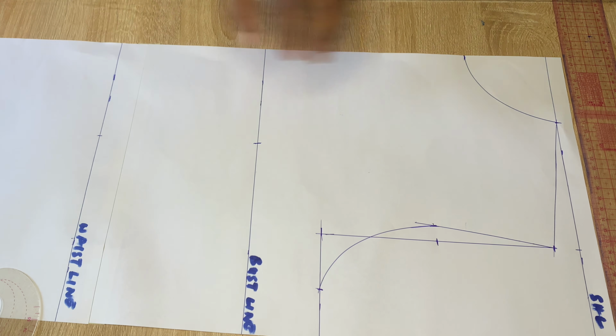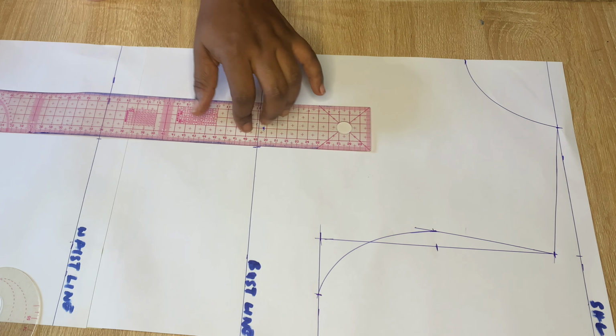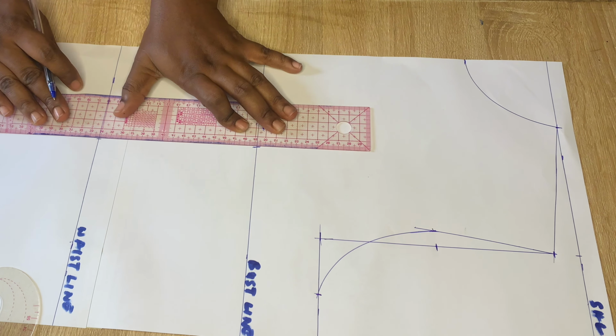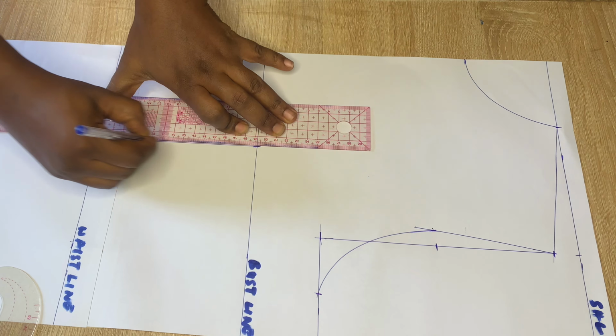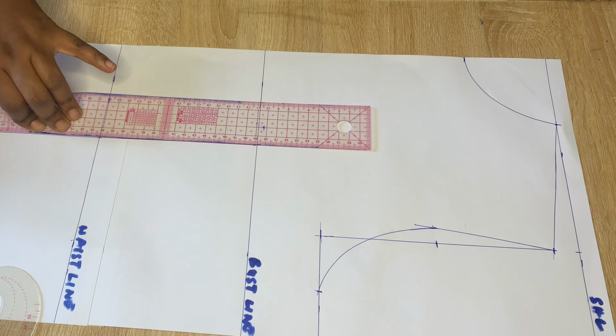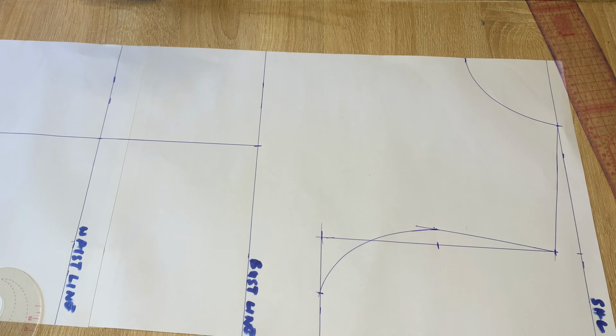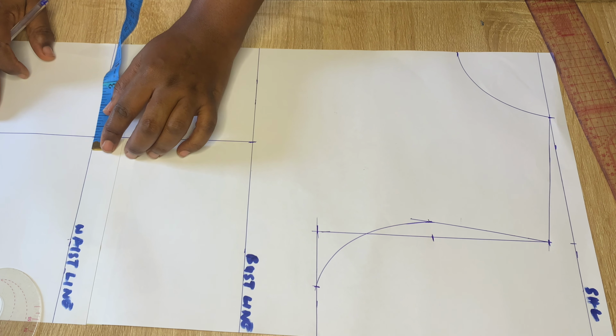All right, and I'm going to draw a straight line connecting all these points together. See, simple, straight line from the bust to the hip. I'm sorry, my camera didn't catch it, but I'm going to shift it up in a bit. You're going to see what I'm talking about.